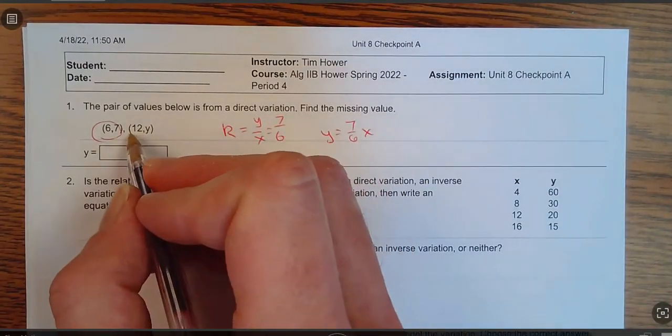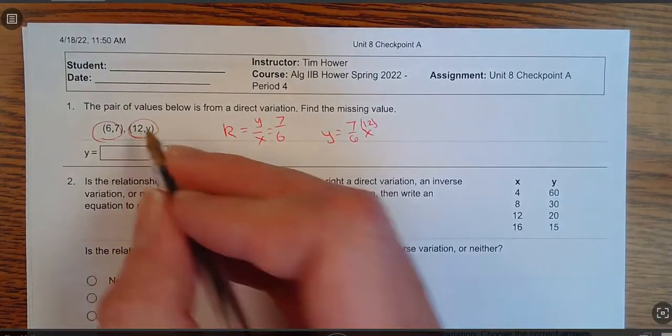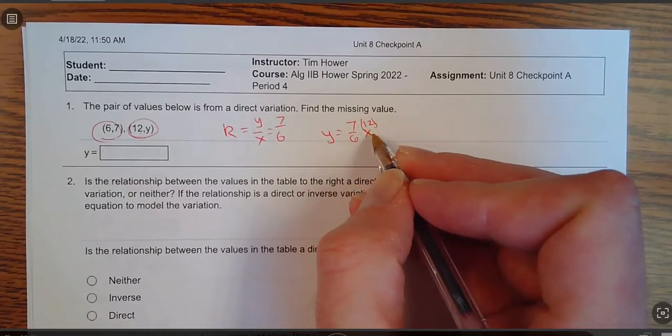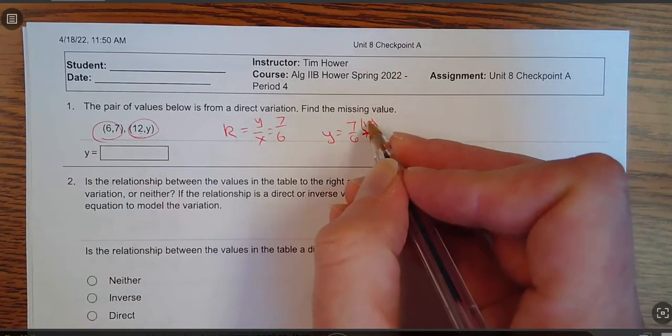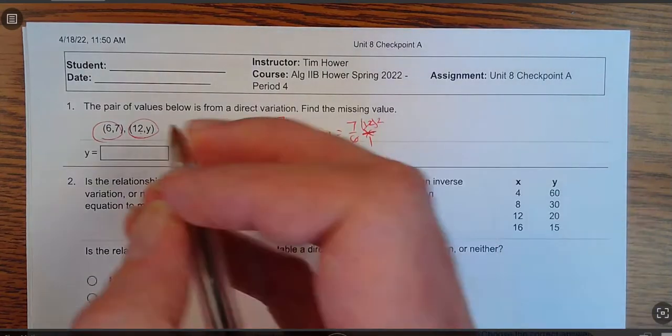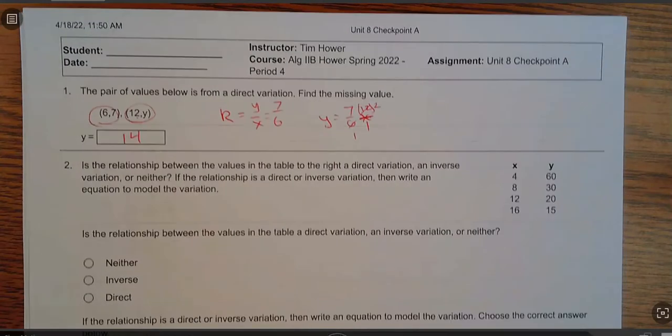And then on this one here, they say plug in 12 and see what the new y would equal. So if I plugged a 12 in here for x, so x is gone. Now it's 12/1, do some reducing, it's 2/1, so that'd be 14. Okay, so for that one, that'd be 14.